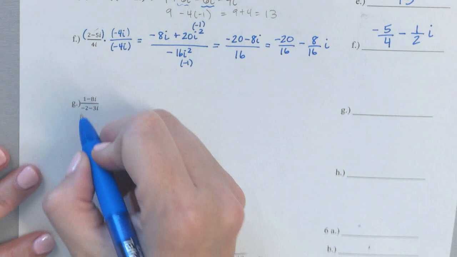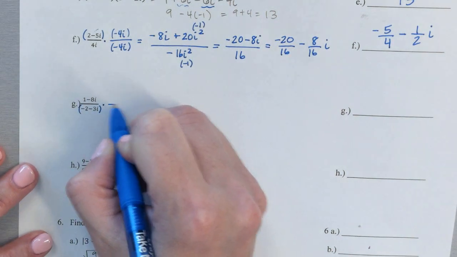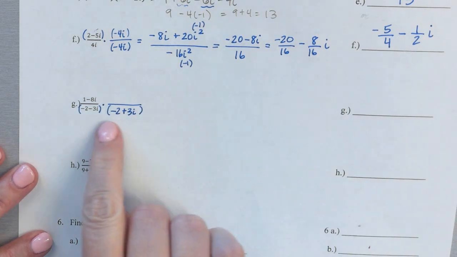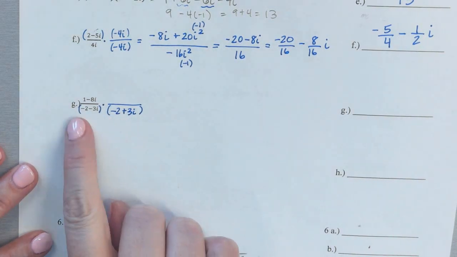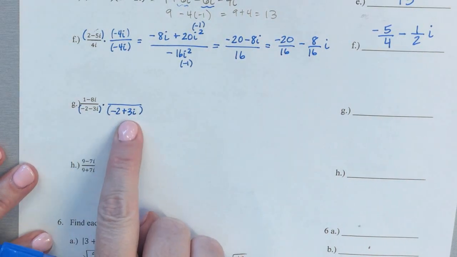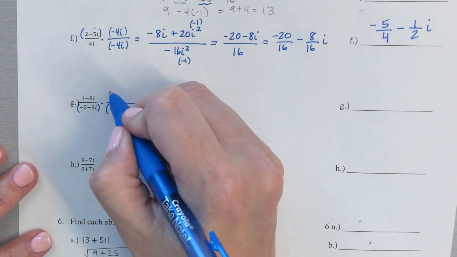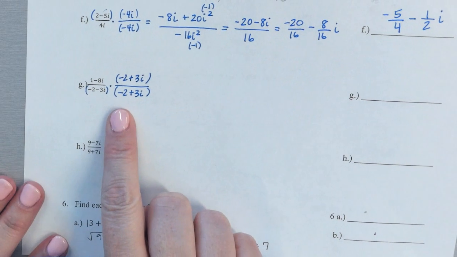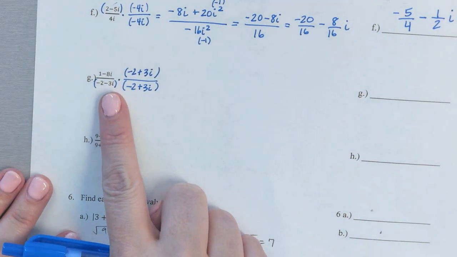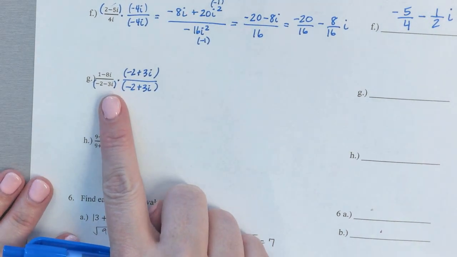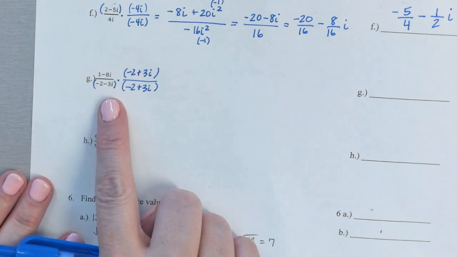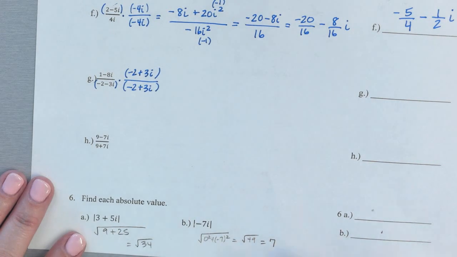Okay, for G, you're going to multiply by the conjugate. So the conjugate is going to have the same first value. The minus turns to a plus, and then you have 3i. Whatever you multiply by, it has to be the same on the top and the bottom, because then you're multiplying by 1. If you try to multiply by the conjugate of each one, that's not right. Then you're completely changing the value.